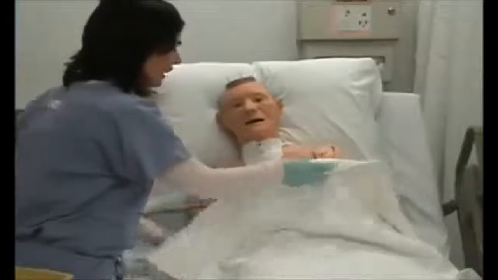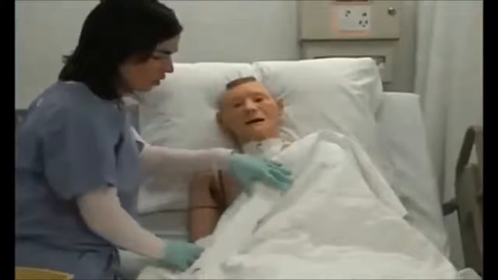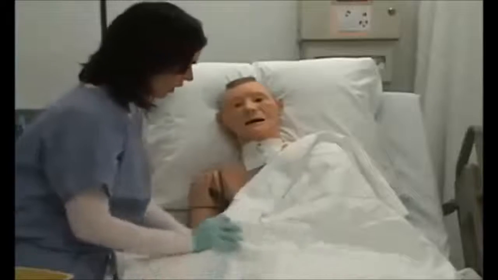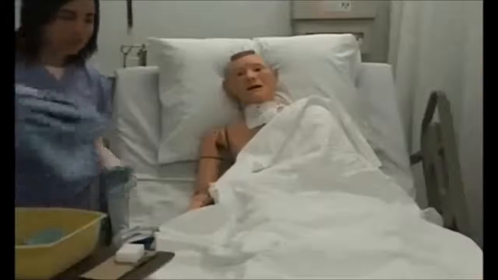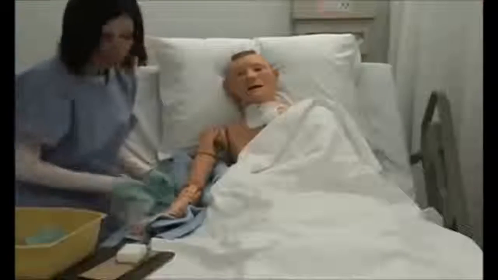I'm going to pull my patient's gown down, keeping her covered with the bath blanket and exposing only the area that I'm going to be washing. I'm going to place a towel under her arm to keep the bed dry. And now I will wash her arm.